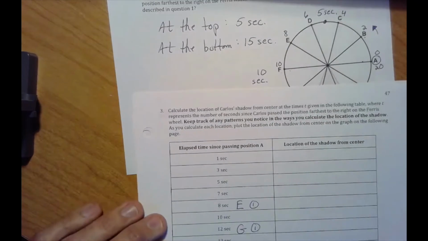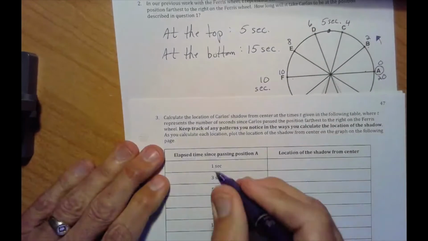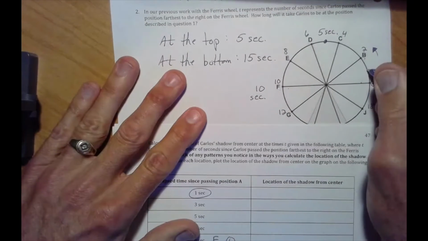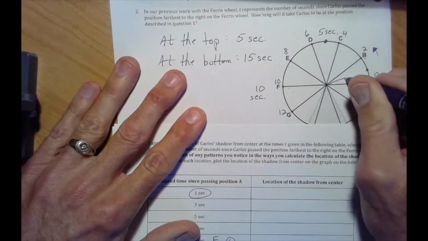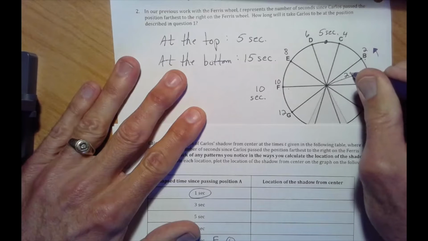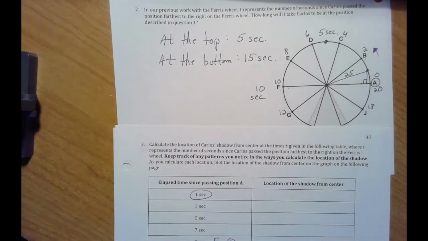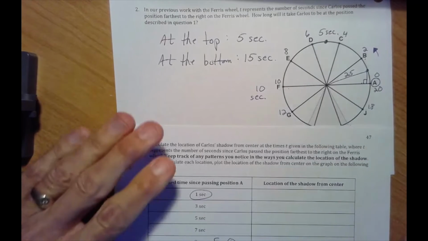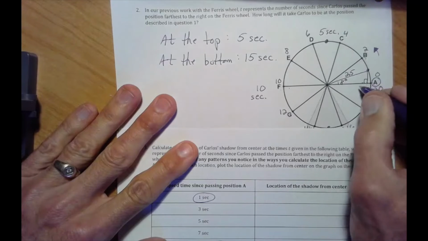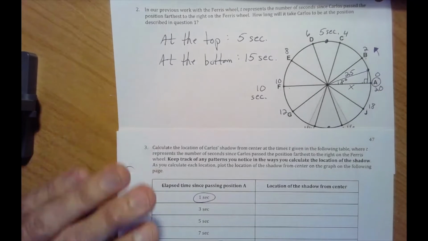So let's just look at one of those that isn't. Let's start with 1 second. So if I were to go through on this Ferris wheel and go 1 second, I would be right here. And if I make that diagram, I know the radius of my Ferris wheel is 25. I know that every second it was 18 degrees. So this is going to be 18 degrees. And I want to find this shadow distance right there.